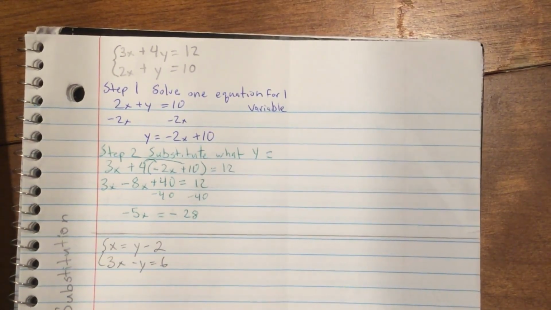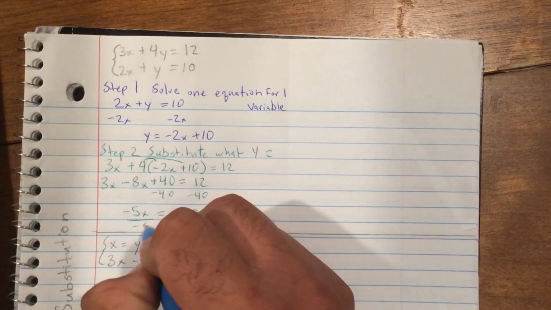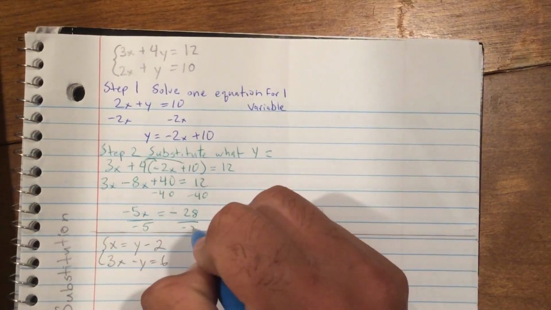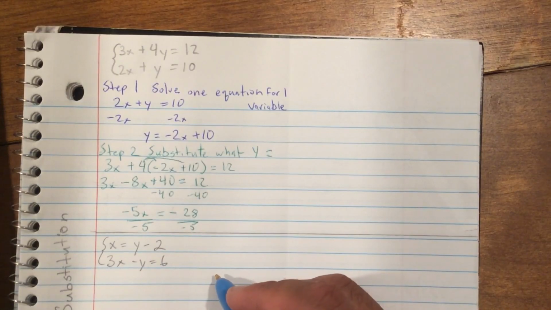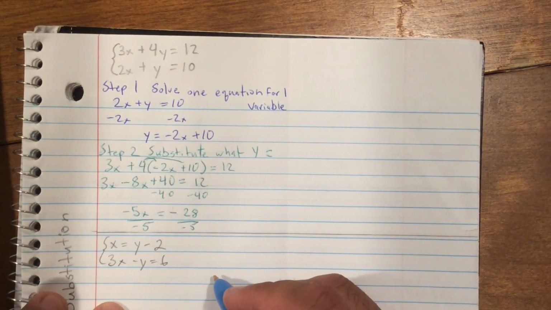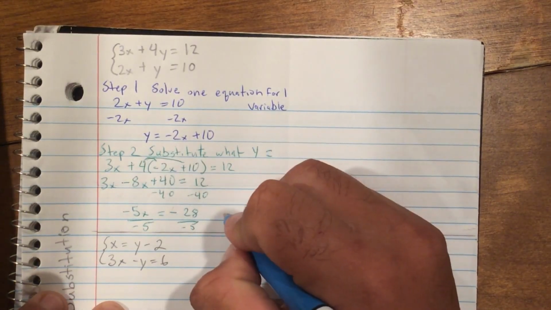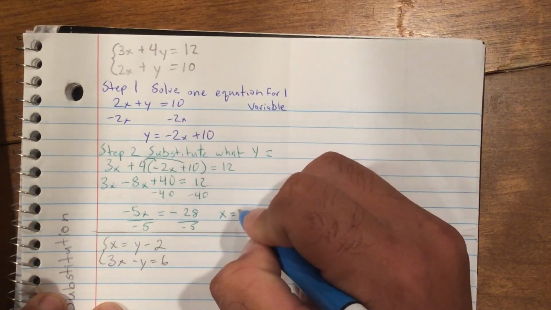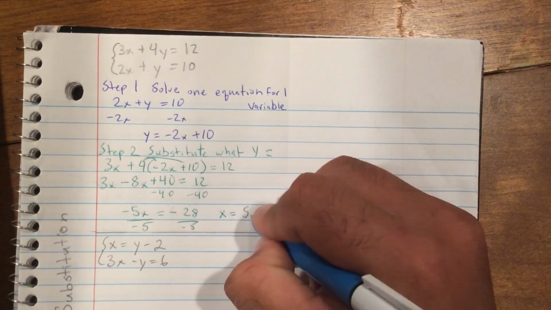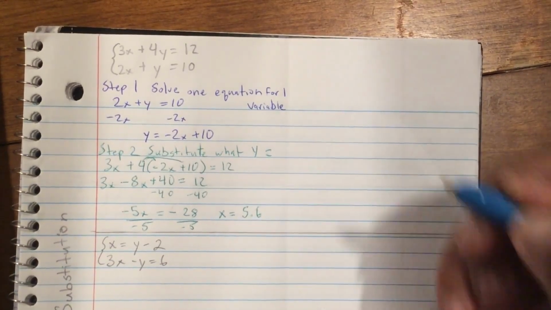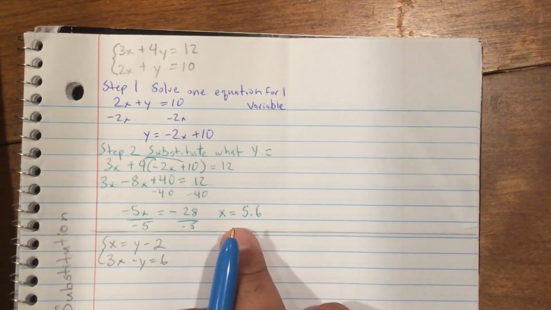Now we're going to divide both sides by negative 5. I know we're going to get a decimal. So x is equal to 5.6. So that's our x.